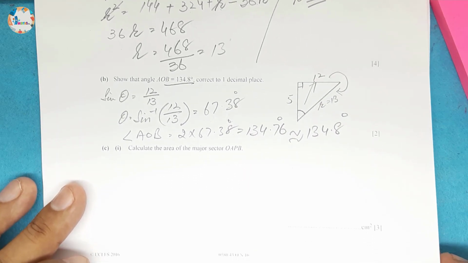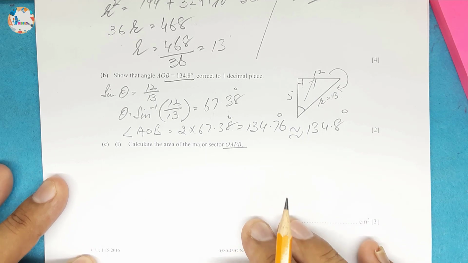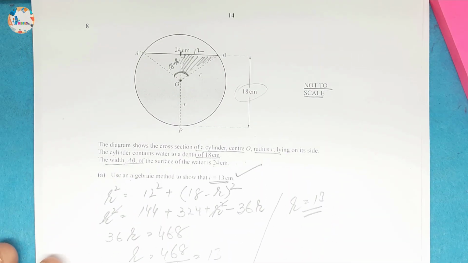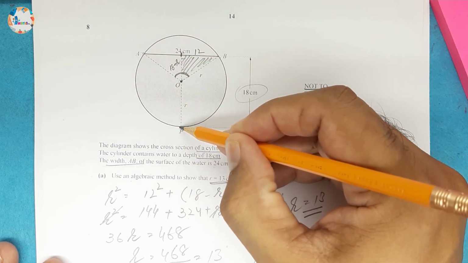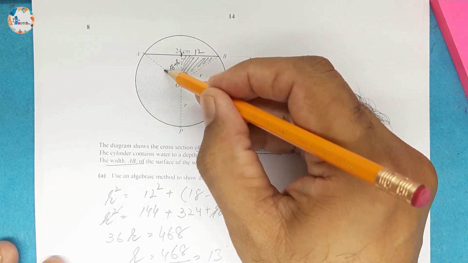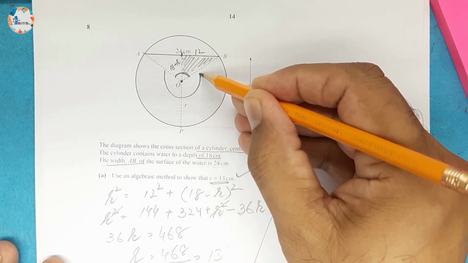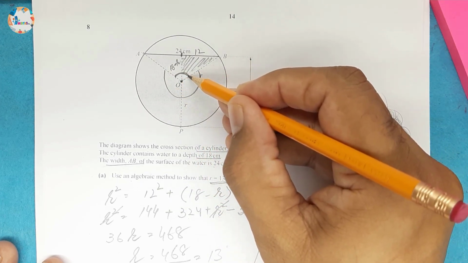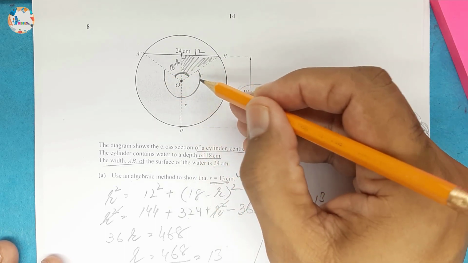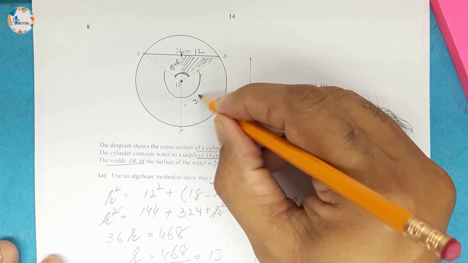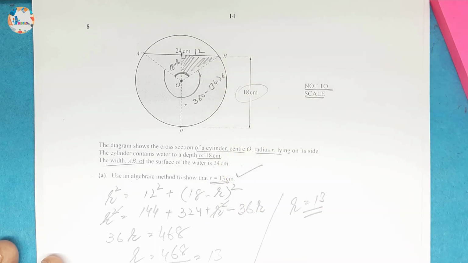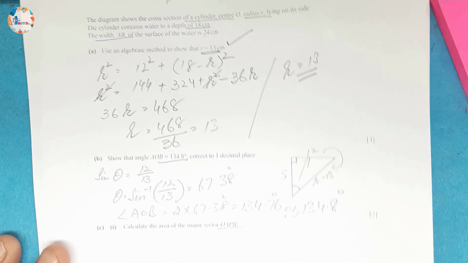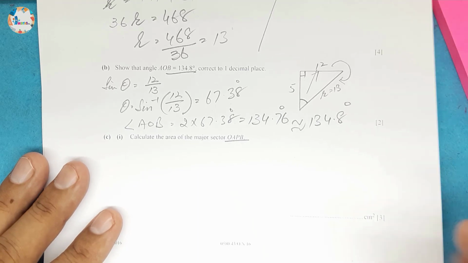Now calculate the area of the major sector OAPB. Where is this major sector? OAPB. Basically the angle is this one for this sector, and this angle we calculated in the previous part, 134.76. So the remaining angle we can calculate: 360 minus 134.76. This is what will be the angle, and the sector area formula we will be applying.